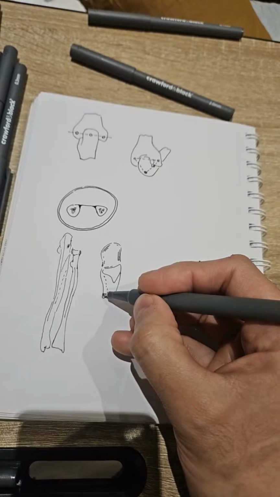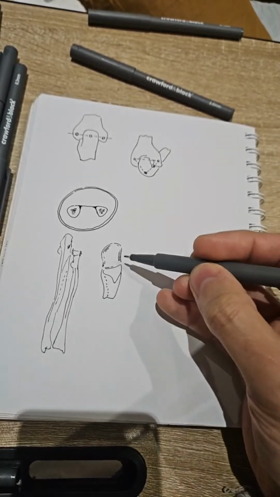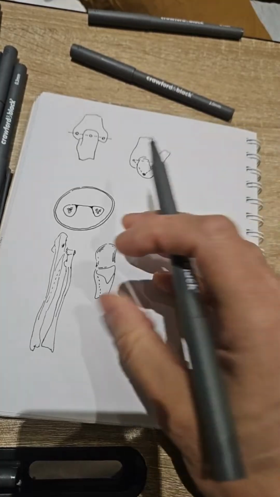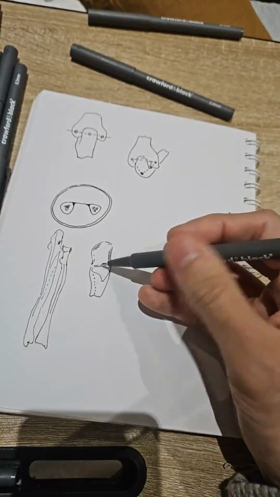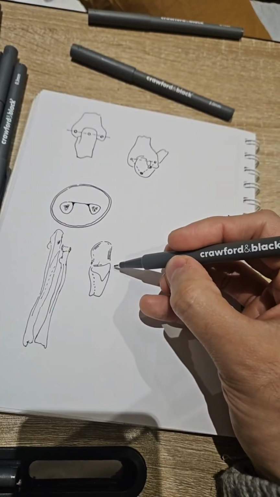Okay, this part here is the medial surface of the ulna, and this bit here is the anterior surface of the ulna. So this bit here is basically the ulna. Let me draw the radius.